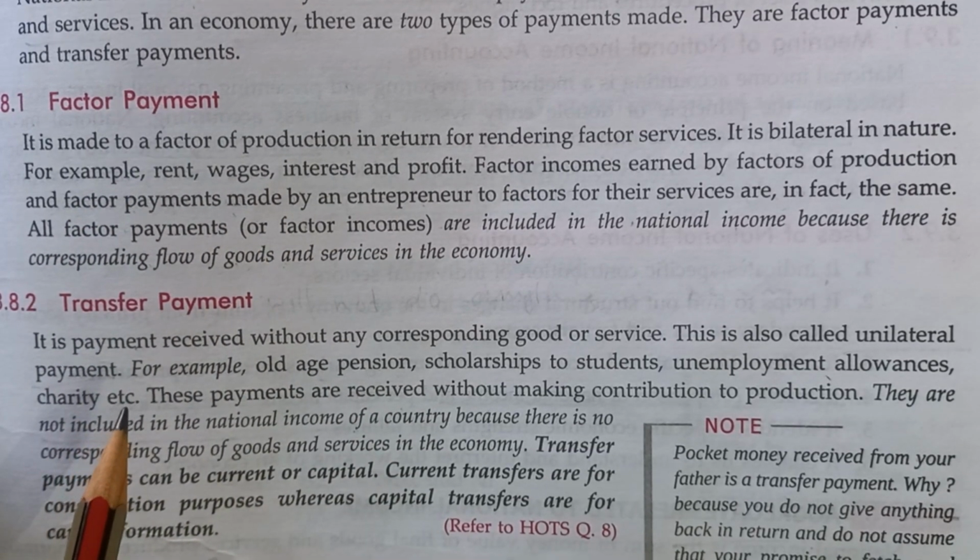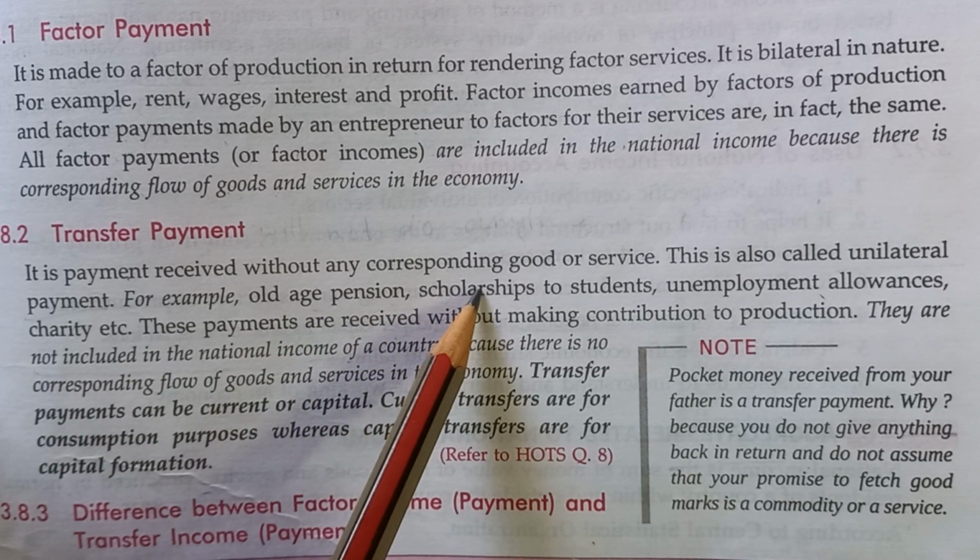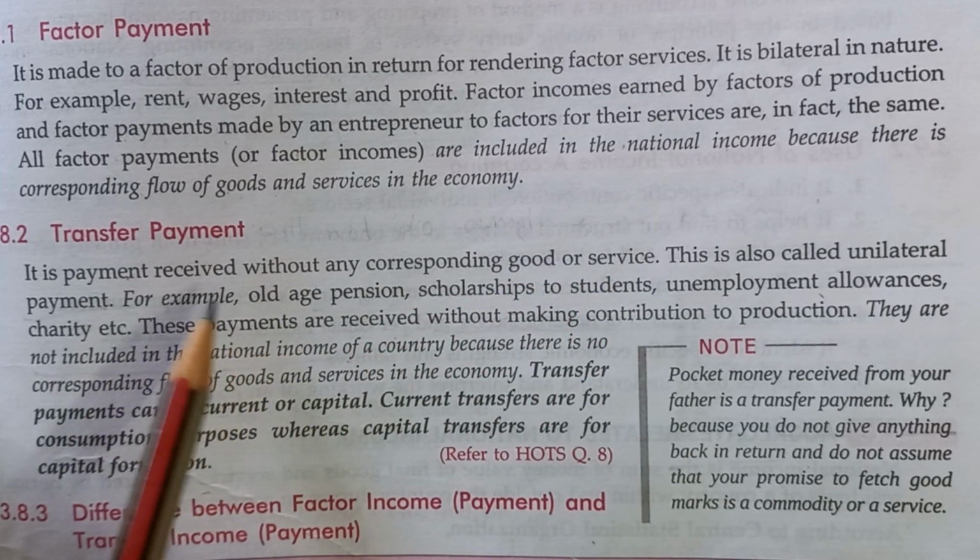The next, what is transfer payment? It is payment received without any corresponding good or service. If we pay some amount, in return they will not do anything.